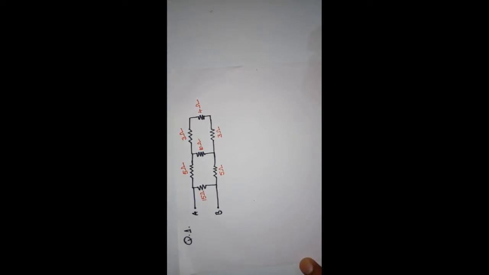Equivalent resistance is a different way of indicating total resistance, which we calculate differently for series and parallel circuits. Now we take two different examples and try to solve them.